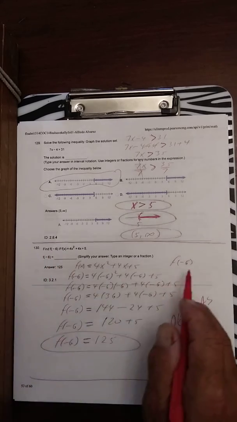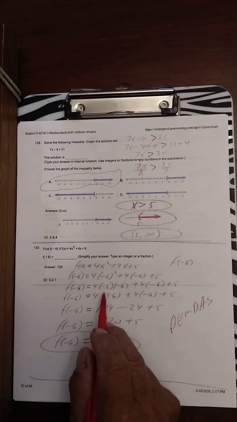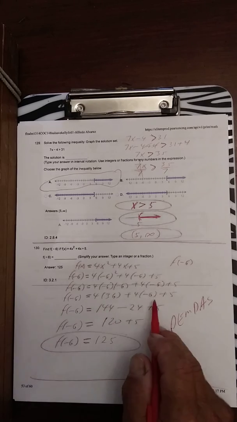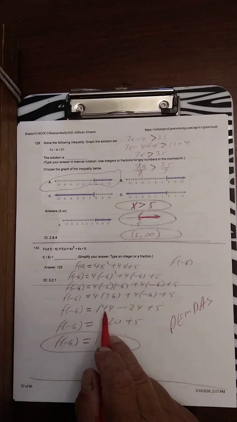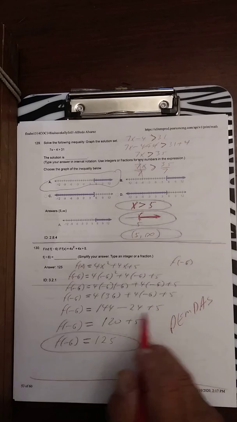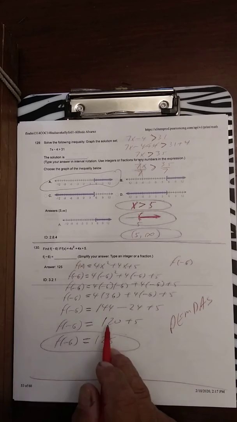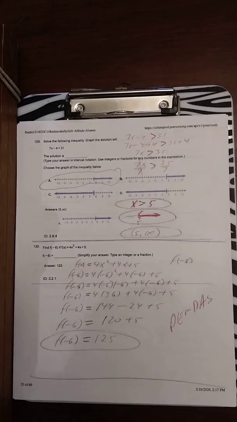Find f of negative 6. Put a negative 6 there, there. Negative 6 squared is 36 times that. Negative 6 times 4. That's going to be 144 minus 24 plus 5. 144 minus 24 is 120, plus 5 more is 125.